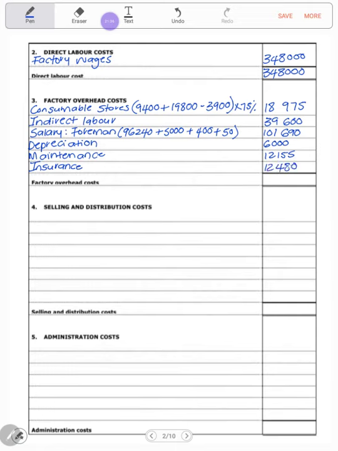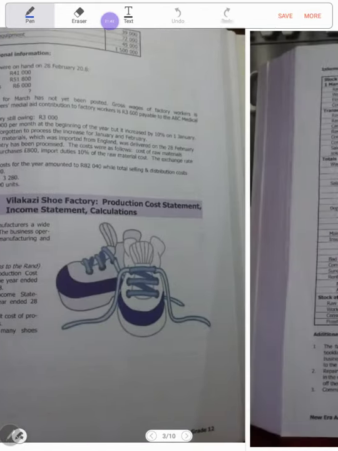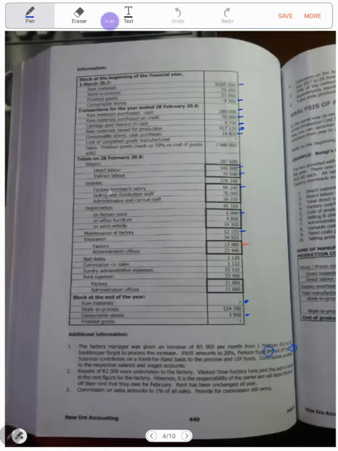And then there's one more thing that we never took into account, and there's no space, so I'm just going to write it really small over here, is rent. The rent for the factory is 21,800. Okay, but remember we had an adjustment. Number 2, repairs of 2,000 were undertaken to the factory.